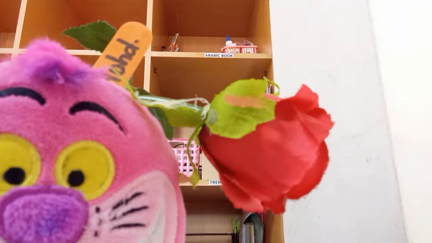So we have a picture of a cow, okay? So not only do I want you to draw your animal, I want you to color, just like in this picture, the cow is colored.